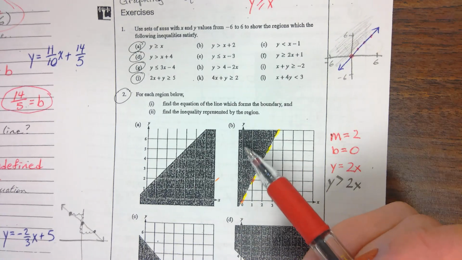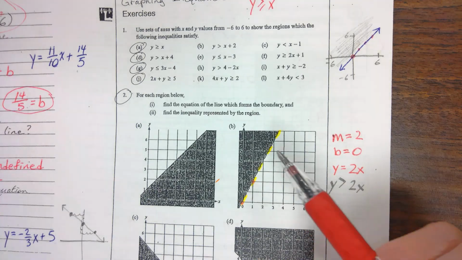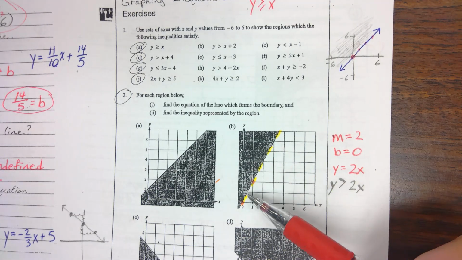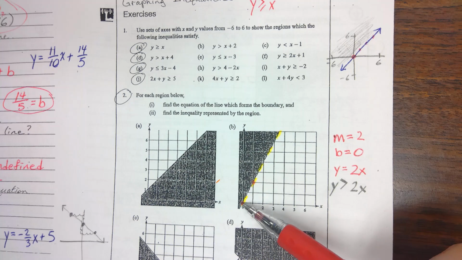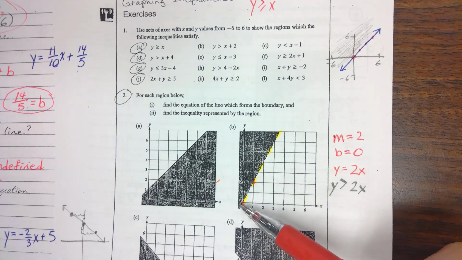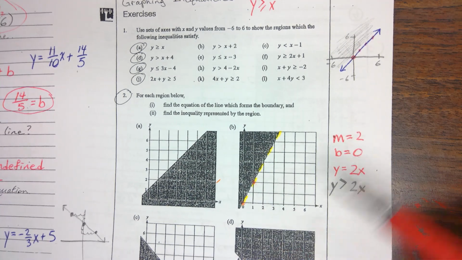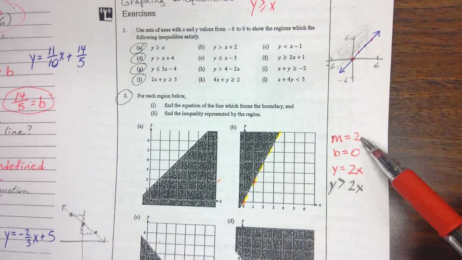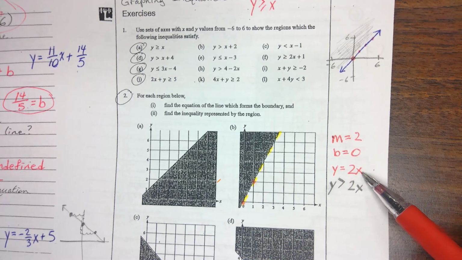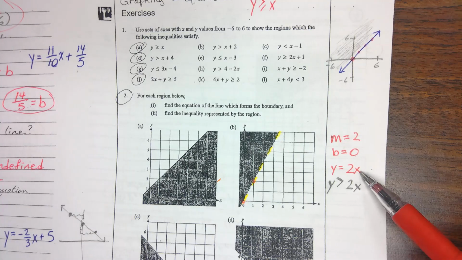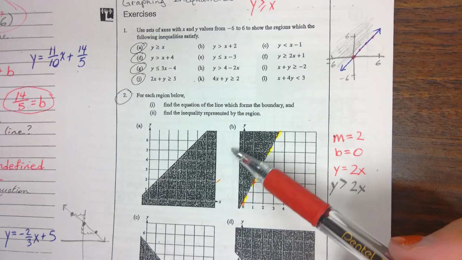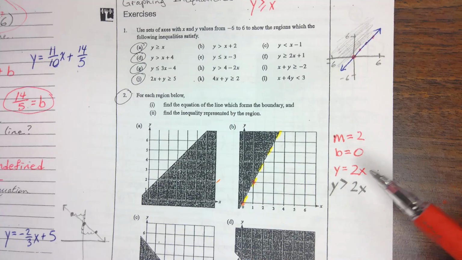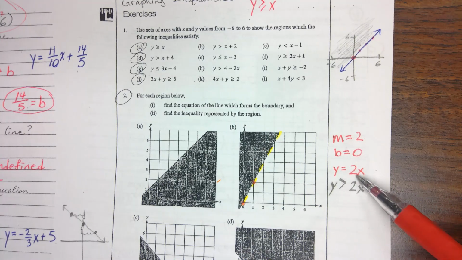This one right here, 2b, looking at the y-intercept and my slope, I can tell that my y-intercept is 0 and my slope is rise 2 over 1. So my slope is 2. So my equation is just simply y equals 2x. But again, it's shaded, so I know it's not a line, it's an inequality.